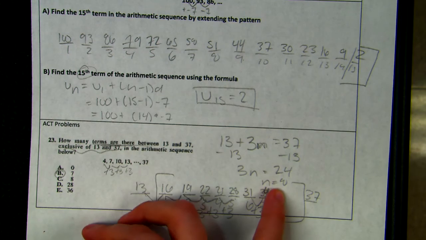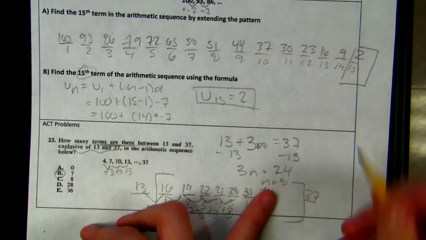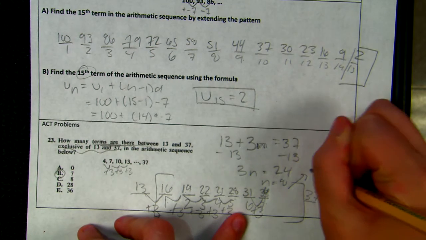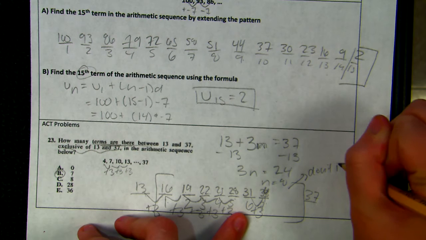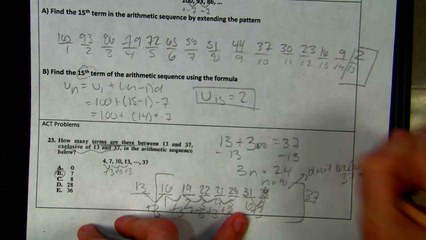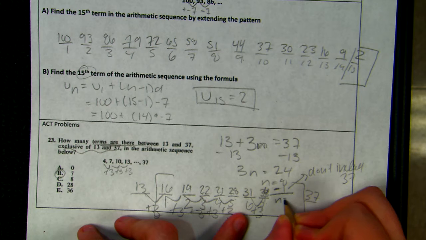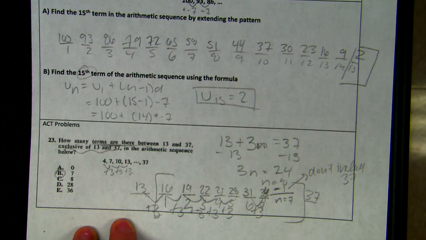So if we're thinking about it this way, this is how many it takes to get to 37, but we don't want to include 37. So we need to subtract one more off. So if we do it that way, n equals 7 as well.